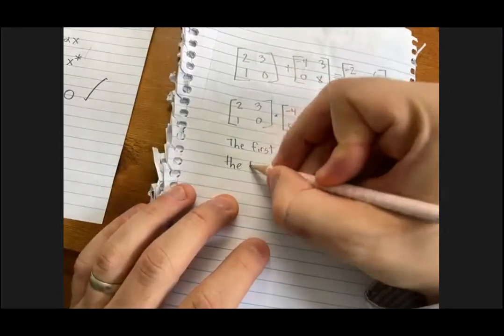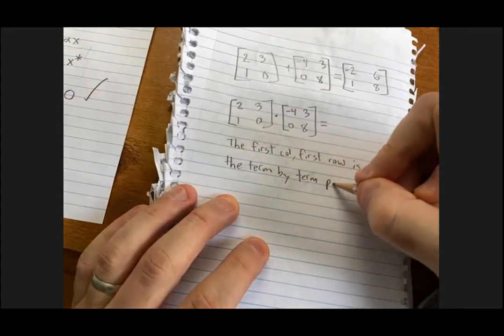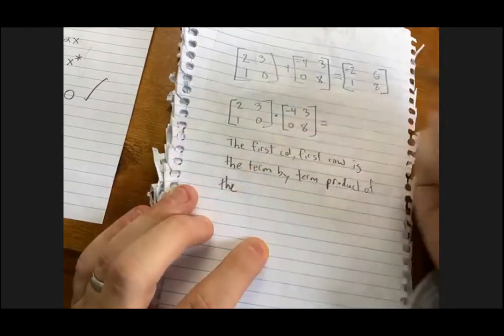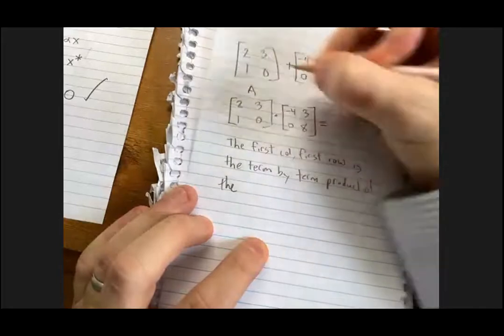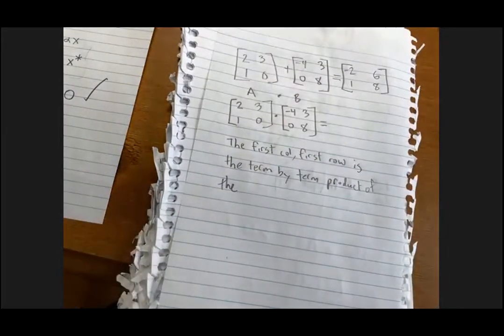Let's call this one A, this one B. So right now I'm going to call that first matrix A and I'm multiplying it by that second matrix B. This will just help because I'm naming it.